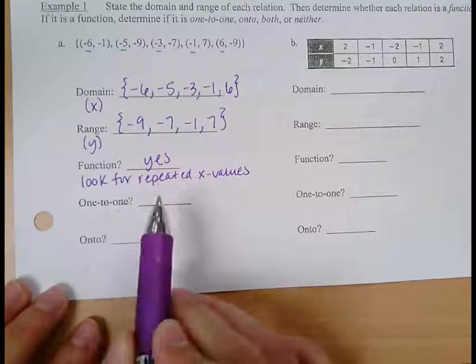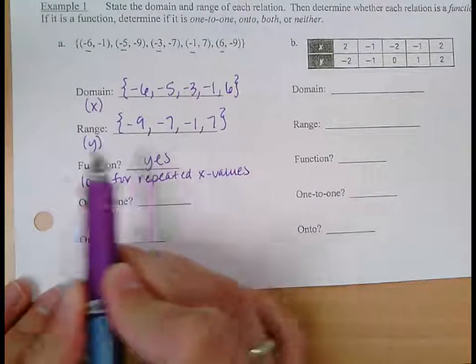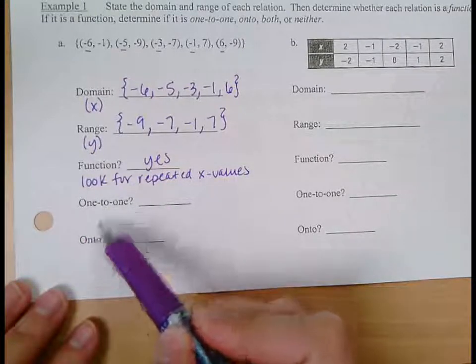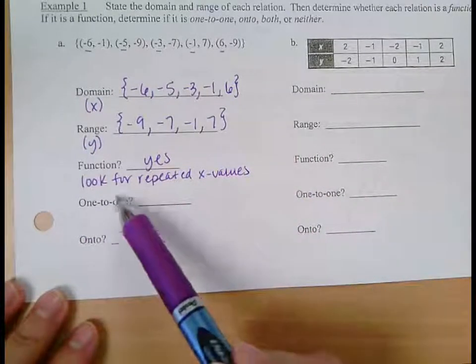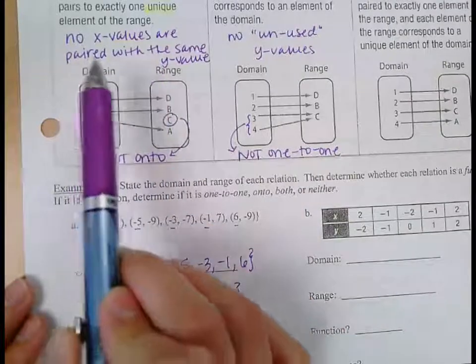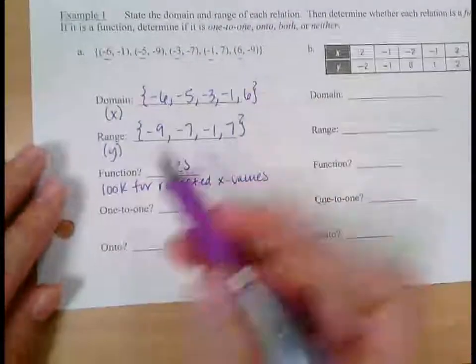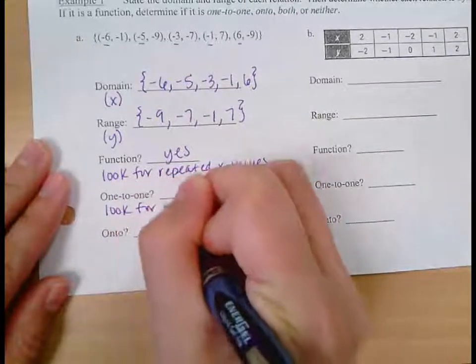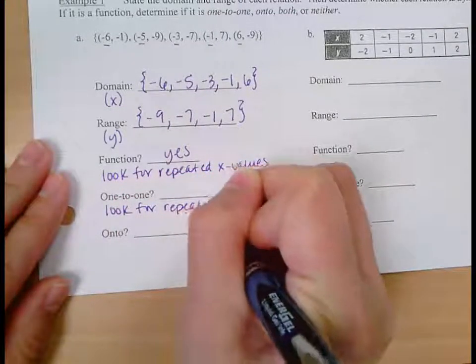And then for a function to be one-to-one, so if you're saying yes, it's a function, you have to answer the next two. These are specific to functions. So then looking to see is it one-to-one at our definition above, this means that no x values are paired with the same y value. So for one-to-one, you're going to look for repeated y values.